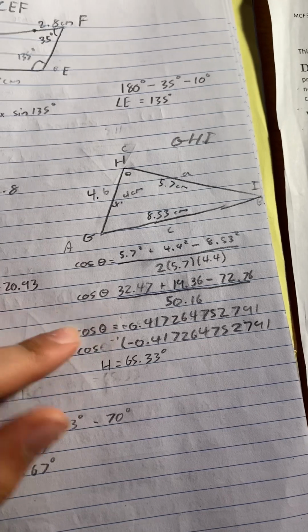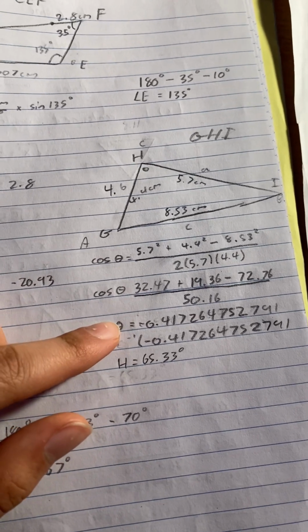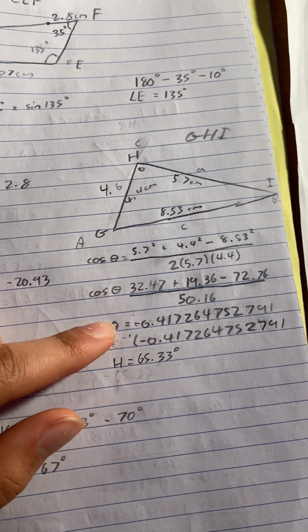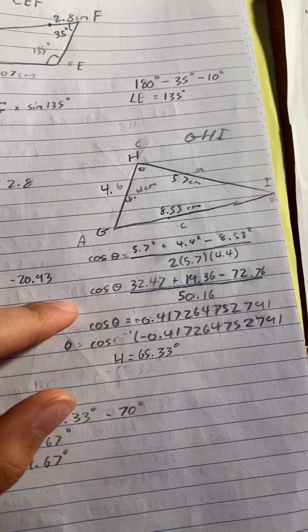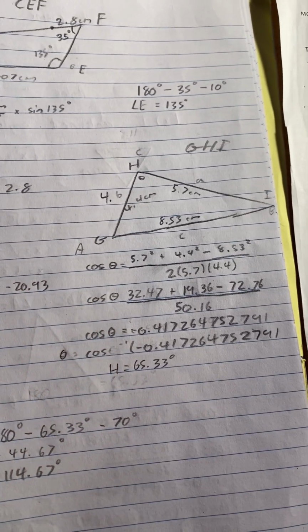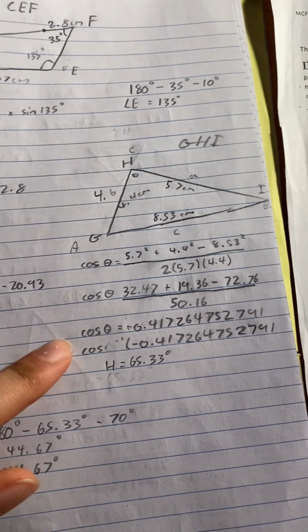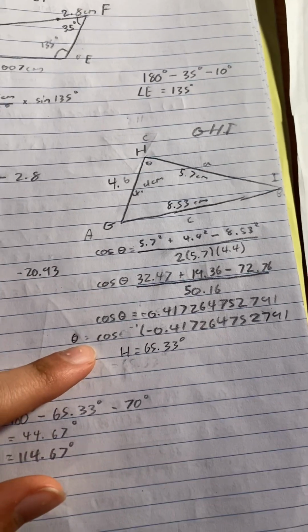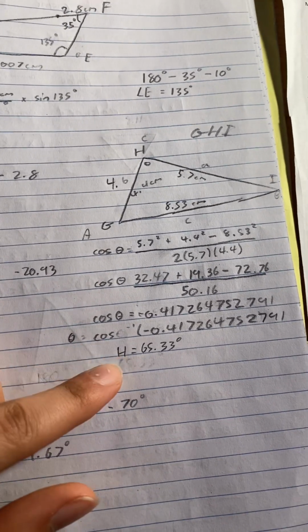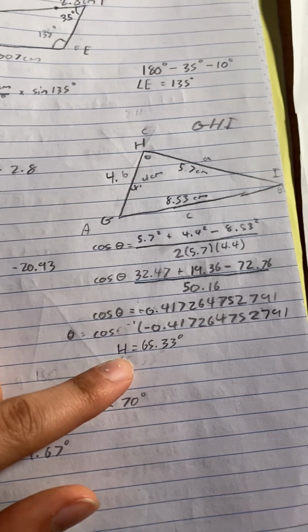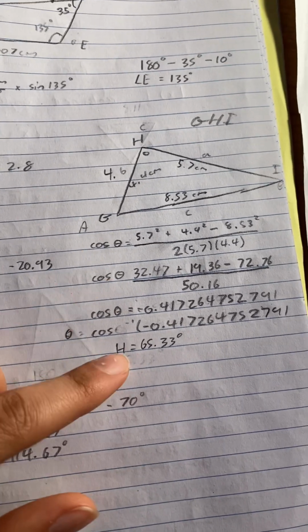Once we put that into cos theta, we get negative 0.4172. Since we want the angle, we have to put it in cosine inverse, which then comes out to 65.33 degrees. So that's the angle for that.